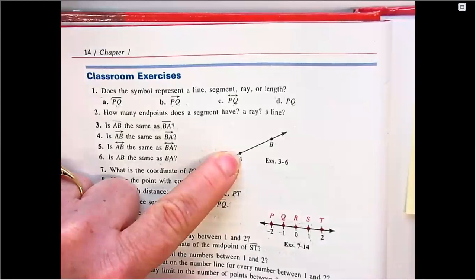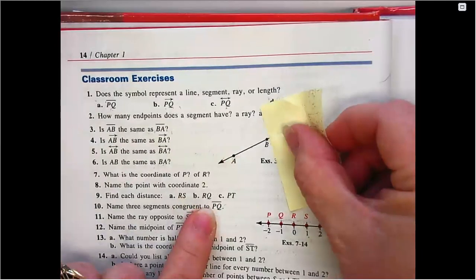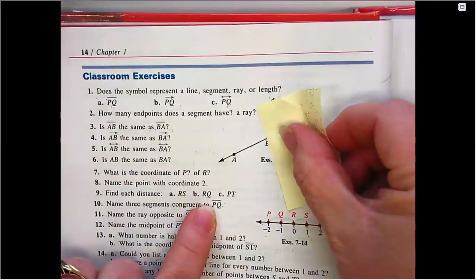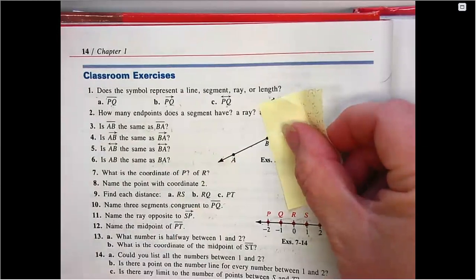But if we look at ray BA, B would have to be the endpoint going in the direction of A. So that's not the same. Rays are very directional, so you have to be very intentional with your naming, especially with the ray. That's the most important. Okay. Because what you'll see, like number 5, is line AB the same as line BA?